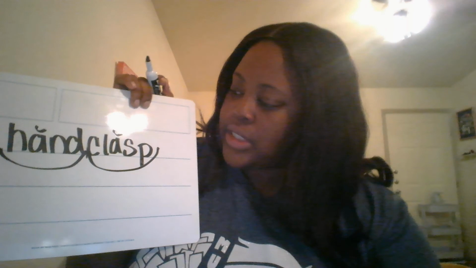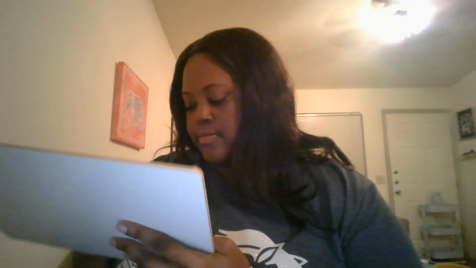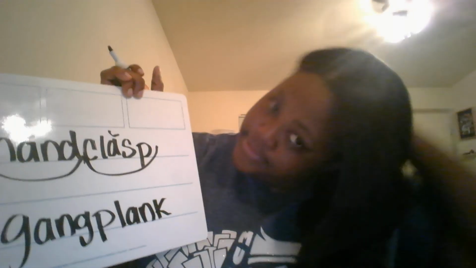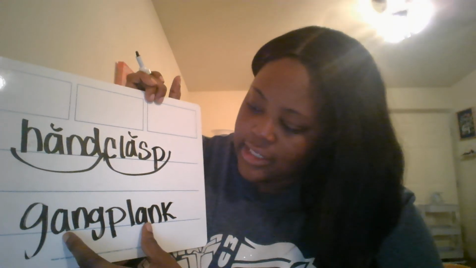Handclasp. Let's do another one with 4 consonants in between our vowels. Let's do gangplank. Thinking about those welded sounds: ang, ank, gang, plank. So in gangplank, I have an A and another A, just like in handclasp.